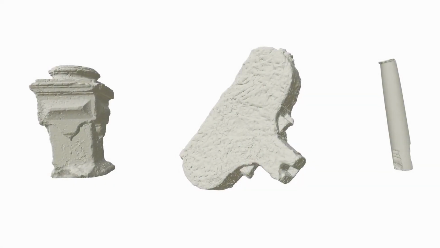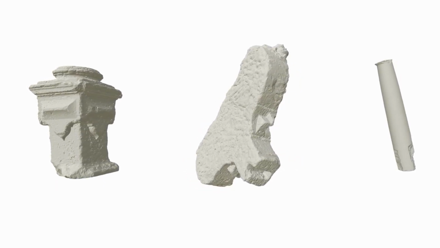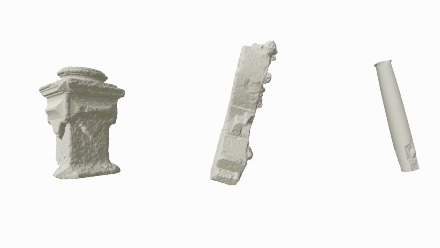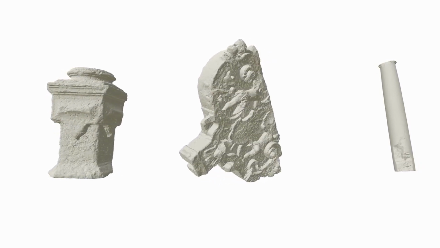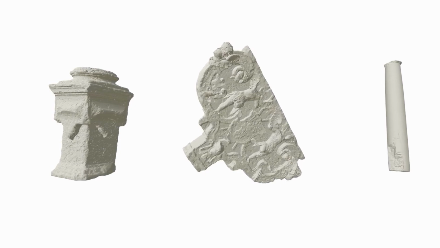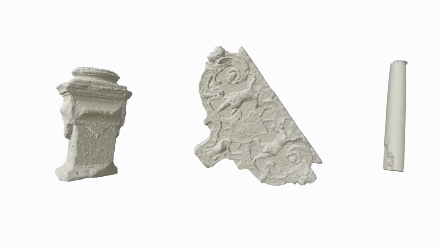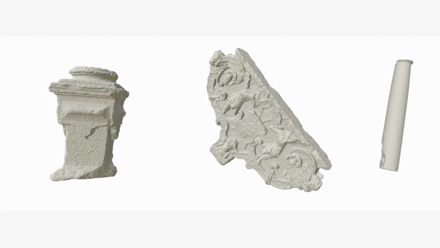All fragments were digitized with a laser scanner to obtain their surface mesh. The resulting data set was too large to be used directly in a real-time VR application. In a worst-case scenario, displaying all fragments at once results in around 369 million triangles to render.